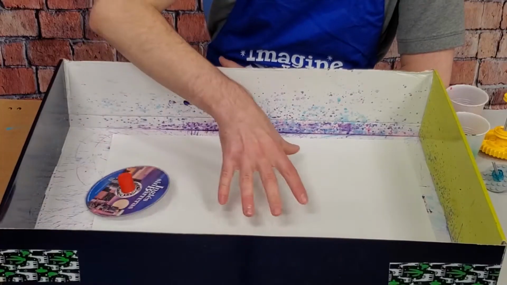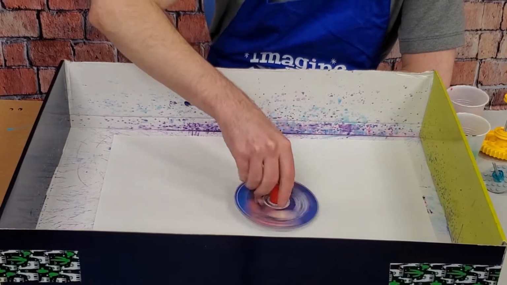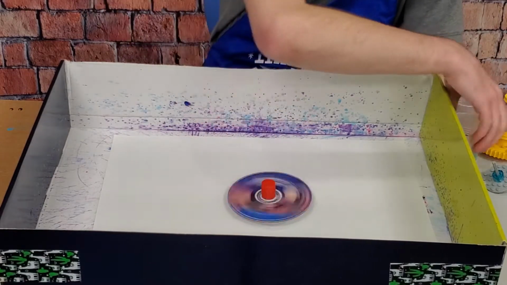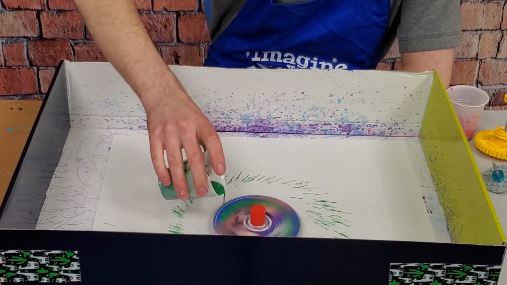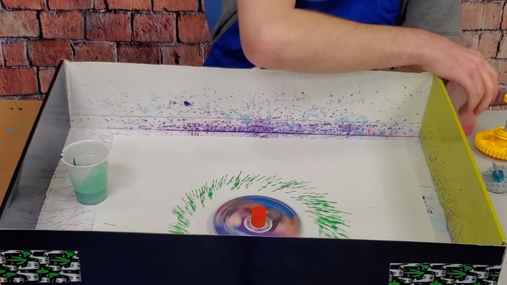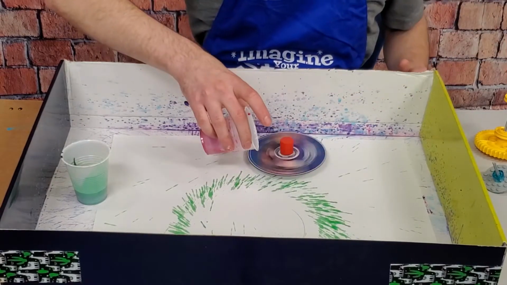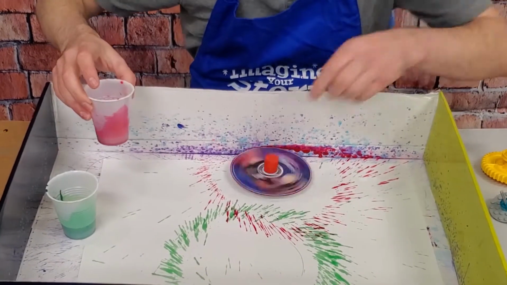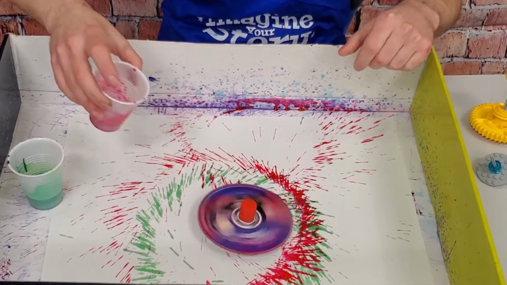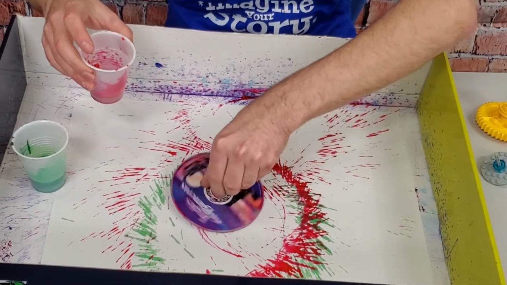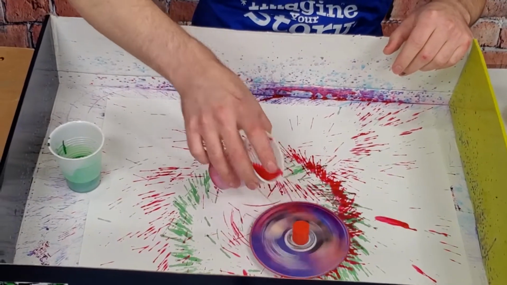So I just put a sheet of paper at the bottom of this, and we have the top, and we spin it. You want to get it going pretty fast, and then you just dribble some paint. And you'll notice it makes a kind of circular pattern. The way that the splashes get on the paper depends on the direction that you spin it, if it's clockwise or counterclockwise. It also depends on how fast it's spinning.